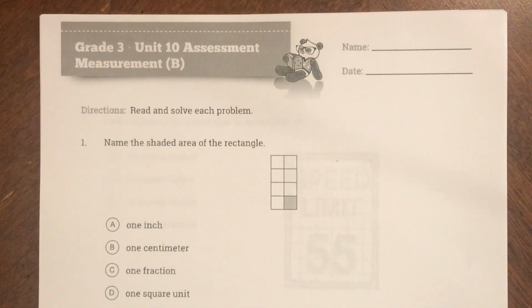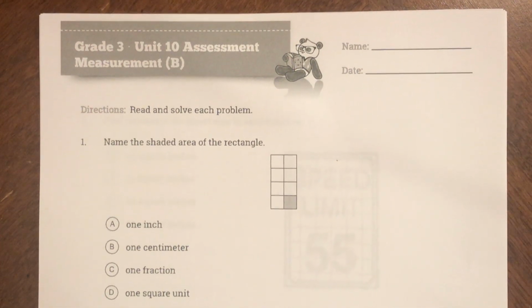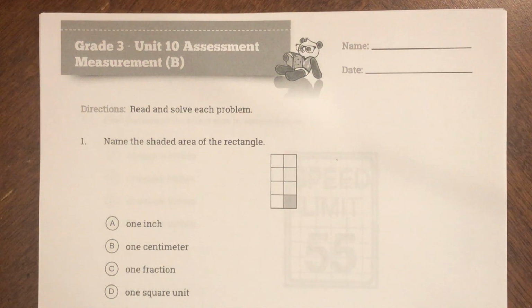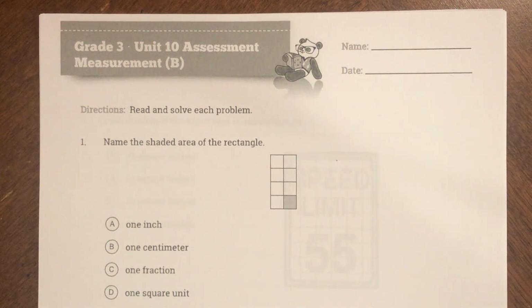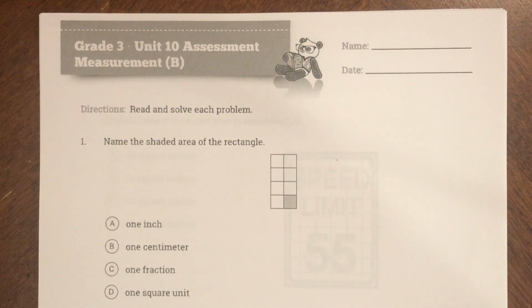Good morning, third graders. We are going to be reviewing for our assessment, and you could be doing your review with me, or you could have printed out your review and already done it, and you're just using this time to grade it with me. But what I want to make sure that you know at the end of this is how to do every problem and understand why the answer that we choose is correct.